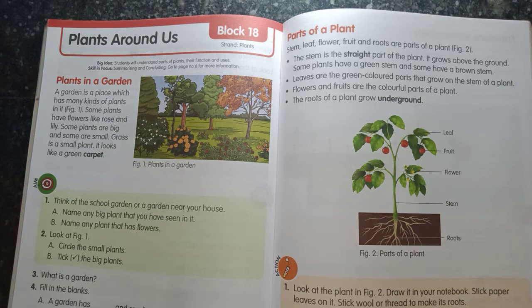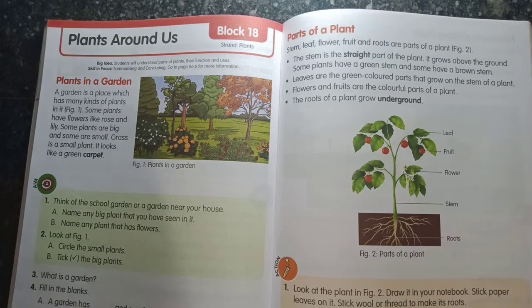So different types of plants, trees. Yes, the plants that grow flowers and all are sown in the garden so that the garden will look very beautiful. So some plants have flowers, okay? They have different types of flowers with different colors so that the garden will look more beautiful.